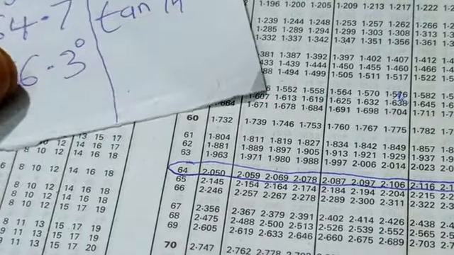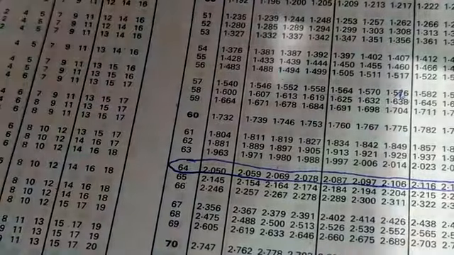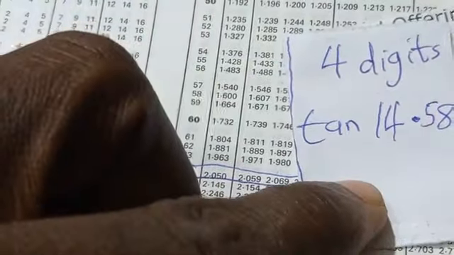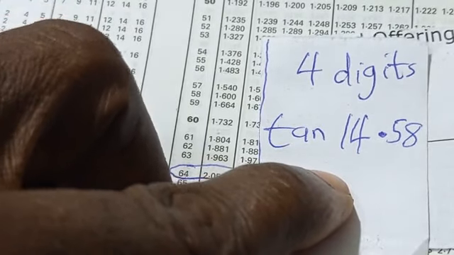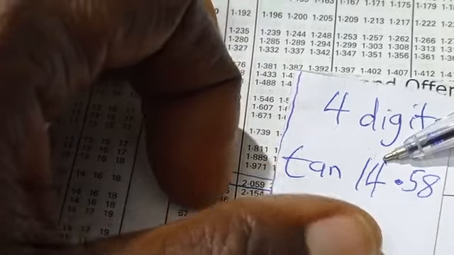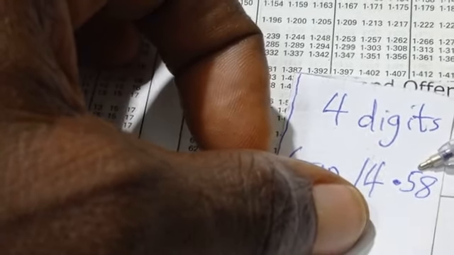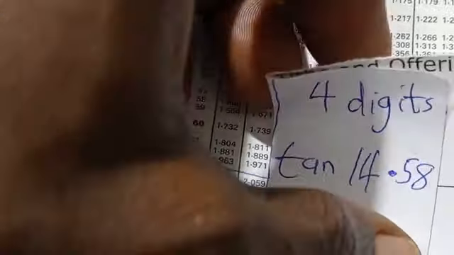Now let's go to 4 digits. We have our example here for the fourth digit. An example of 4 digits is tan 14.58. And how do we check it? Search for the first 2 digits under the third digit, and when you get the answer, write it out. Then I will tell you where you go next.